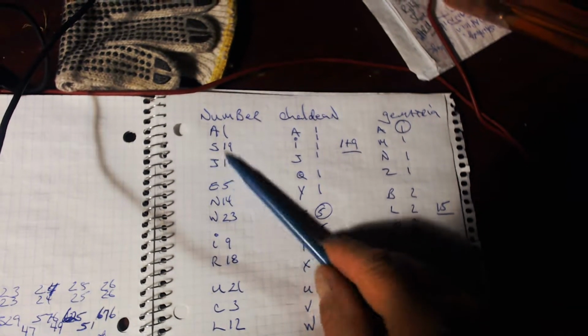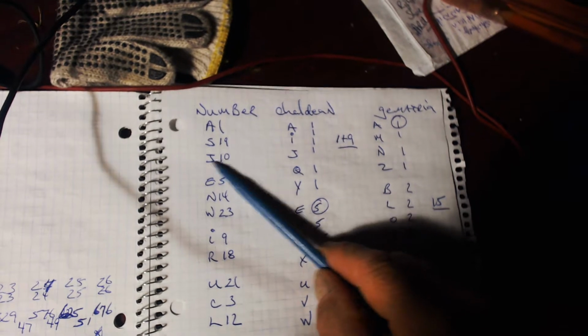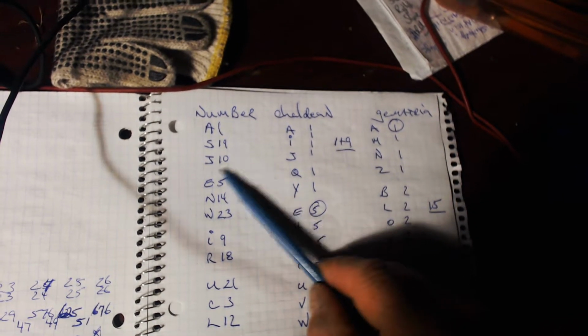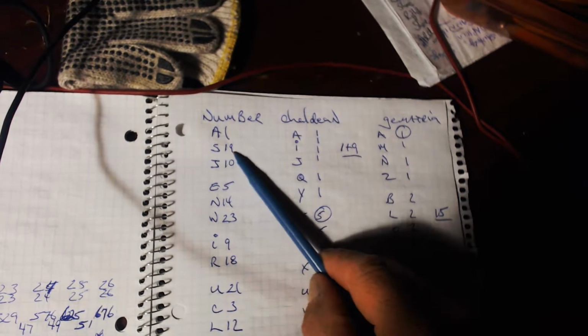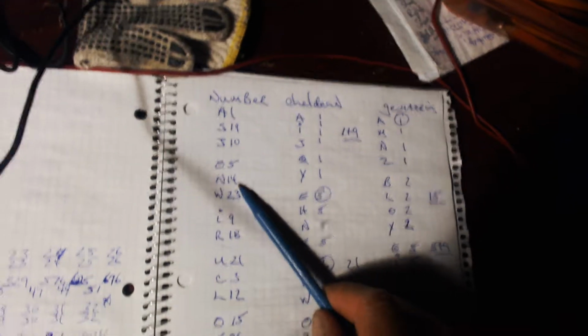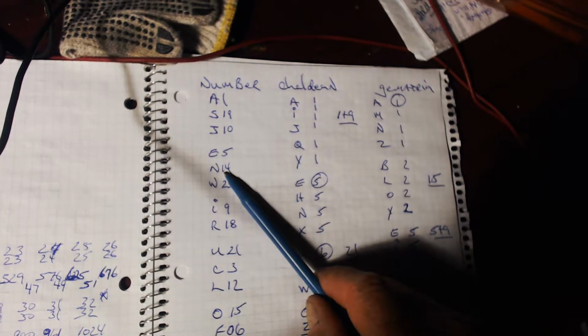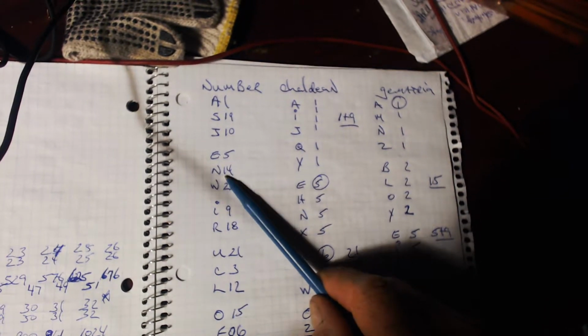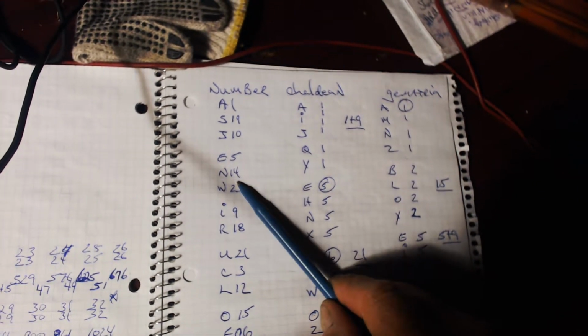Inside Earth, the way we get this is from number 25 or 52. 2 times 5 equals this. At the same time, J is in the same house, 1, 1, 1. The E, 1 times 1 plus 4 is 5, 2 plus 3, AD and BC.